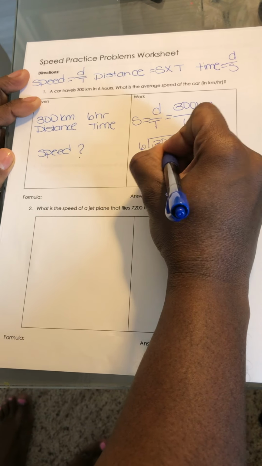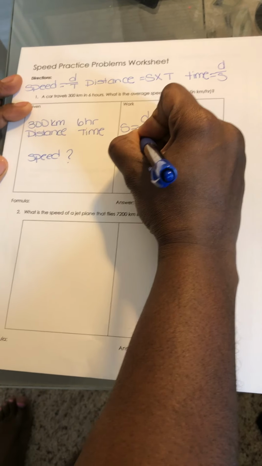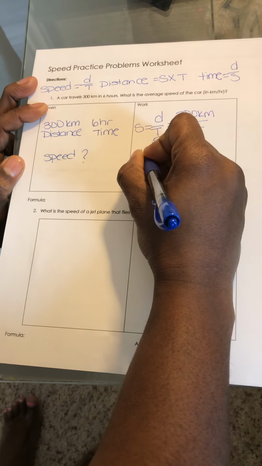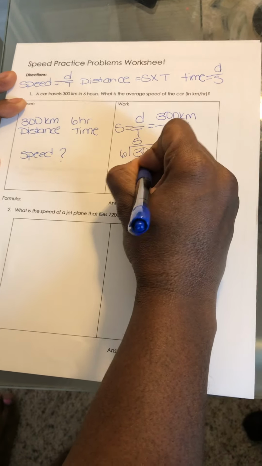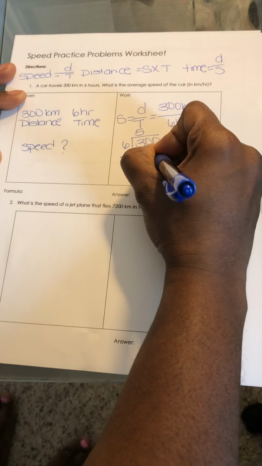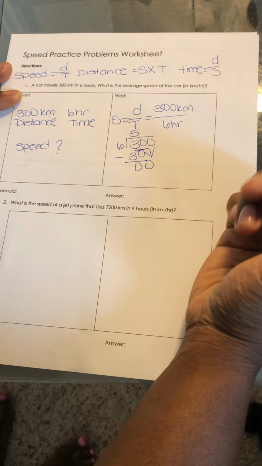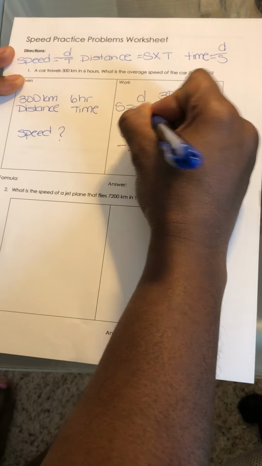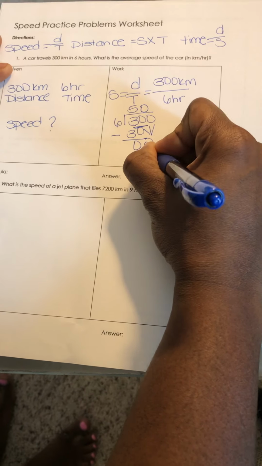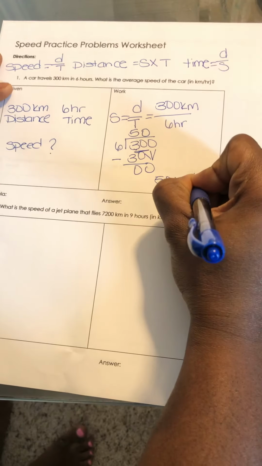Can 6 go into 30? Yes, it can. How many times can 6 go into 30? That would be 5. 5 times 6 is 30. It's going to be a 0. I'm going to bring down this other 0. How many times can 6 go into 0? 0 times. Okay. And that's going to be my answer. So my answer here is 50 kilometers per hour.